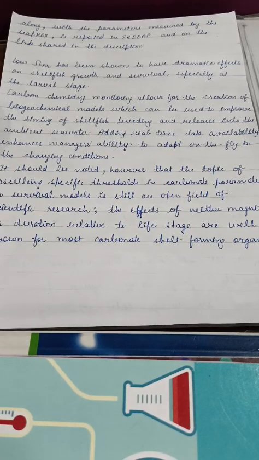So this is about article number 1, which is based on the marine course, and we have used IoT sensors here.